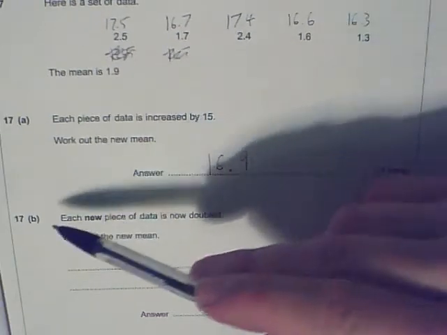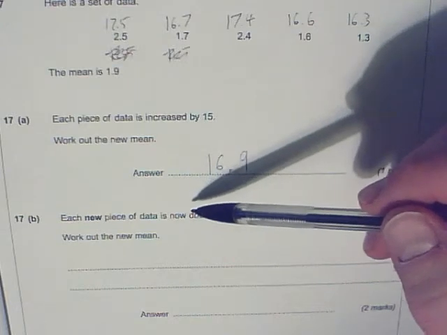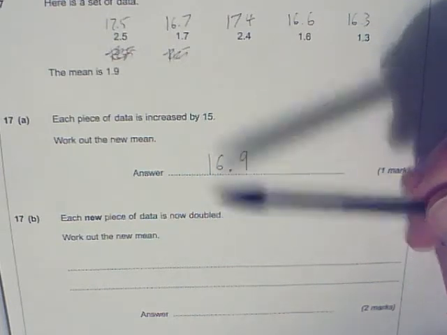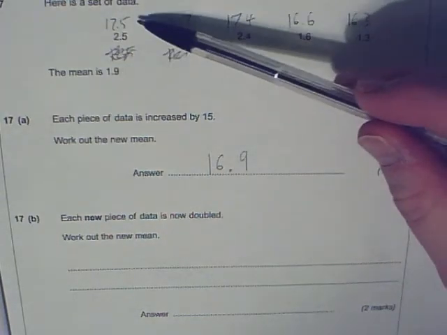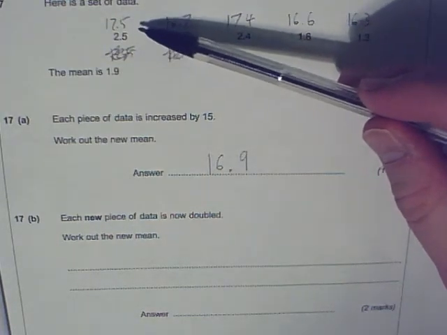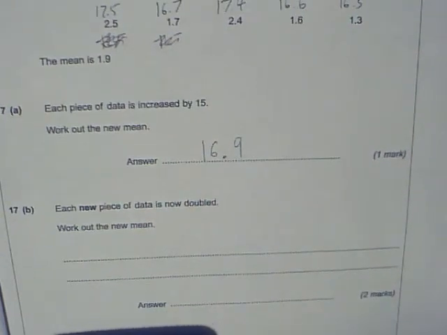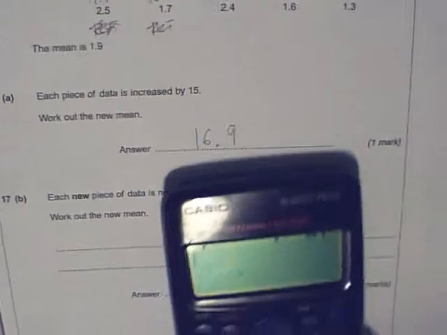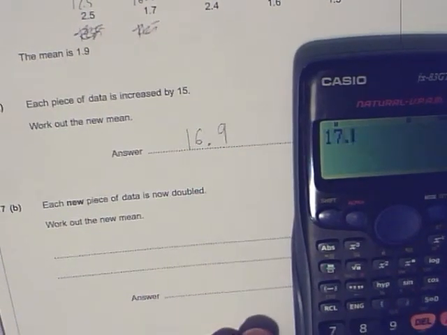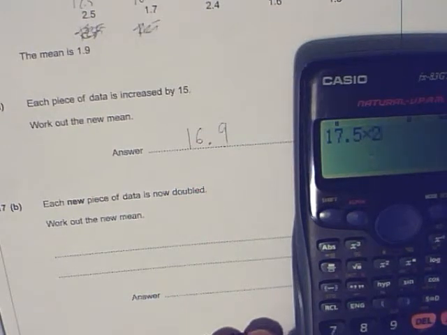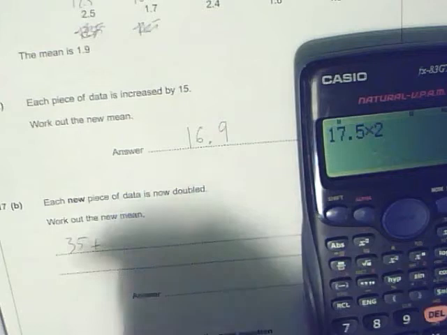Right, 17b. Each new piece of data is now doubled. Okay, so this was my original data. Then I've added 15. And now it's doubled. So I'm going to get my calculator out at this point and work out these values. Now I'll work out my mean this time. So 17.5 times 2, so I'm doubling 17.5. I've got 35. I want to add them all together and divide by 5.